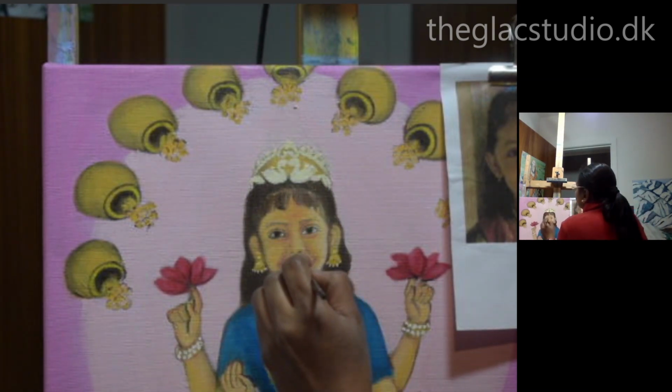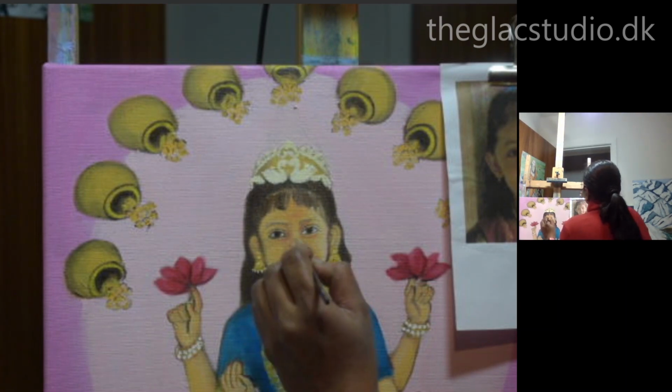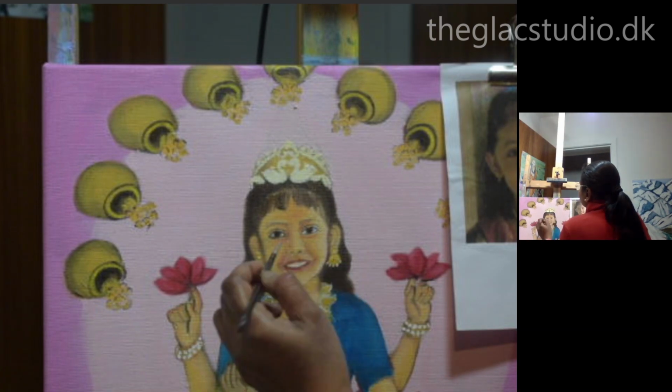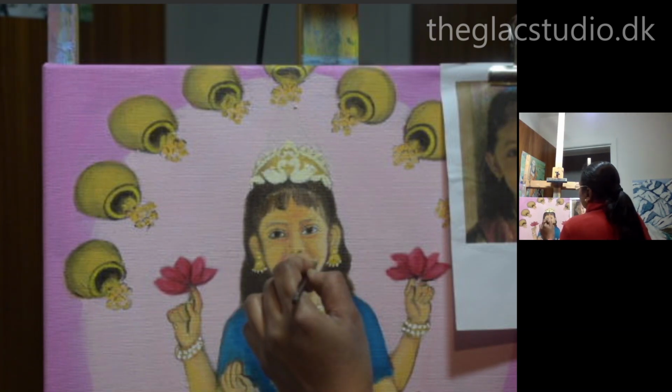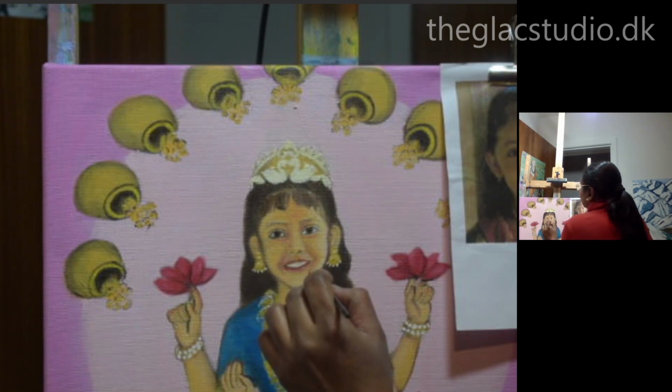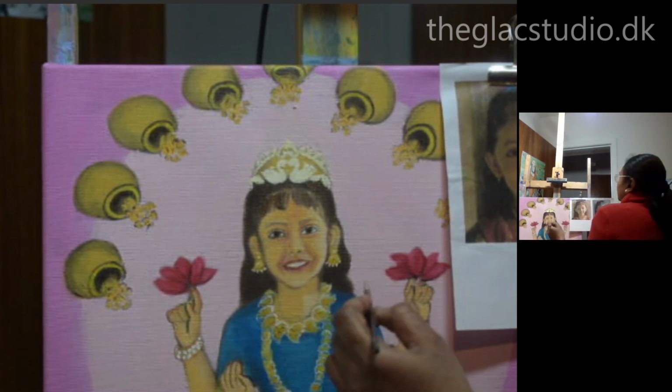Have it in the upper lip area. Also here, grading this gradually, increasing the shadows here.